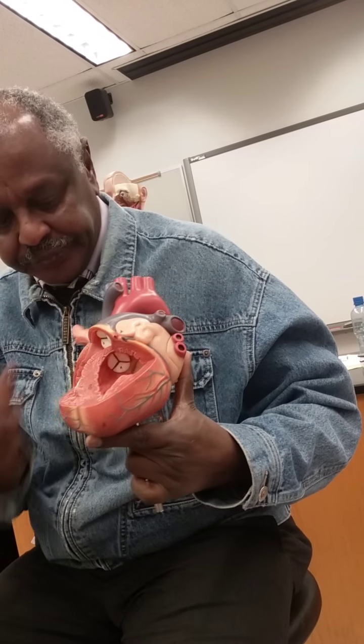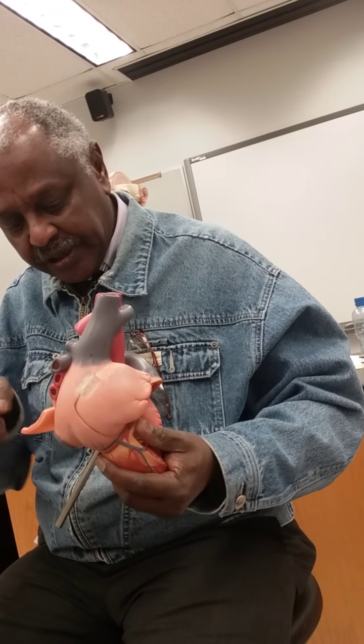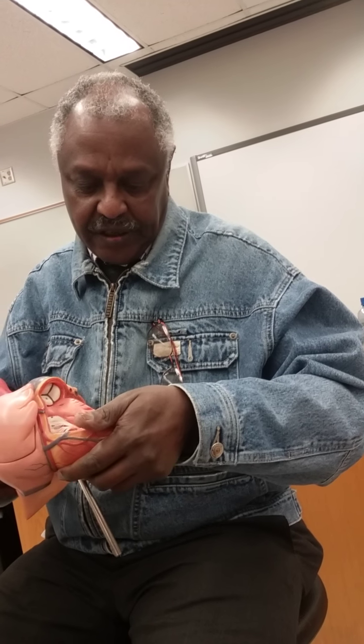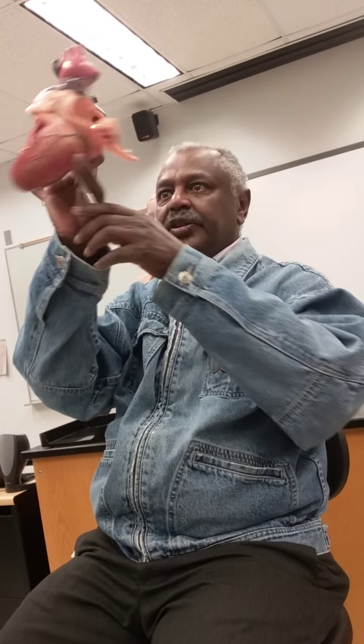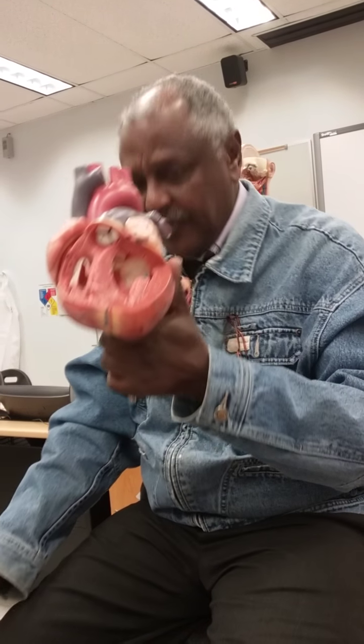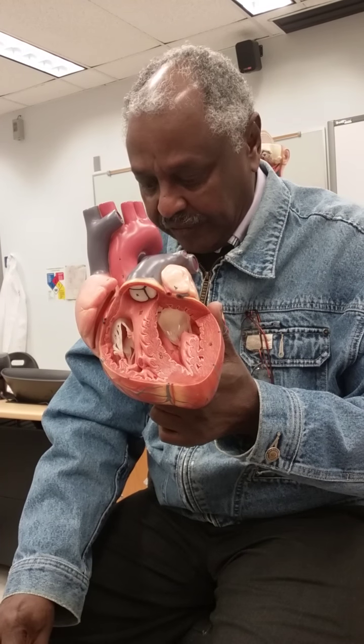Okay? Now, on the other side, between the left atrium and the left ventricle, there is this valve right here. This is the mitral valve or the bicuspid valve.